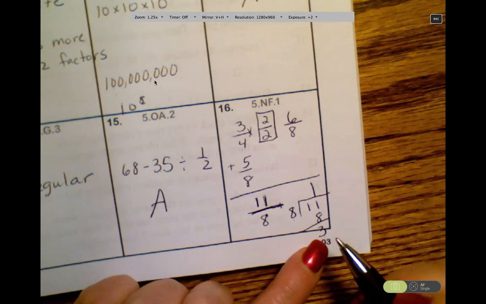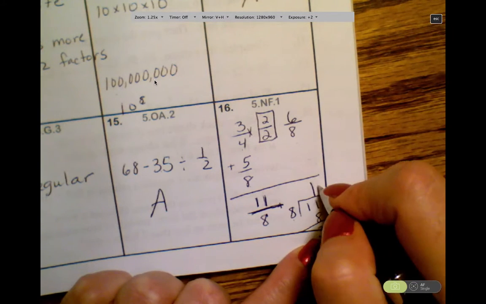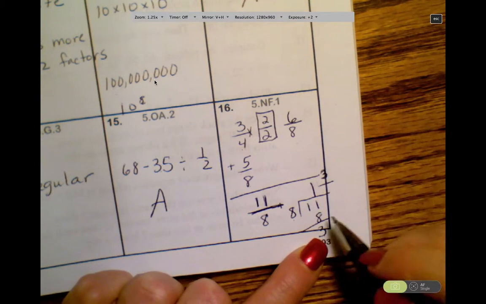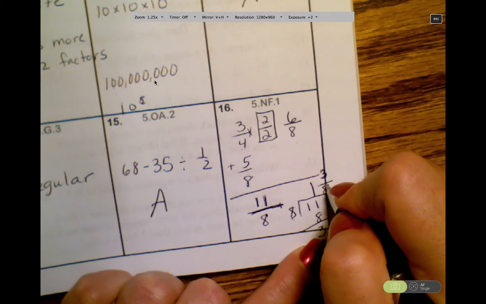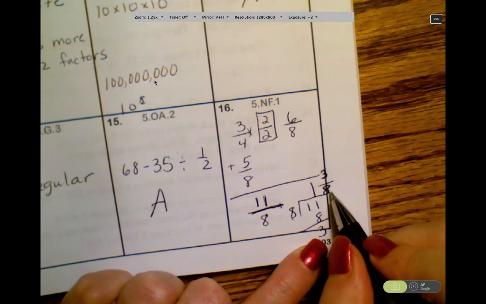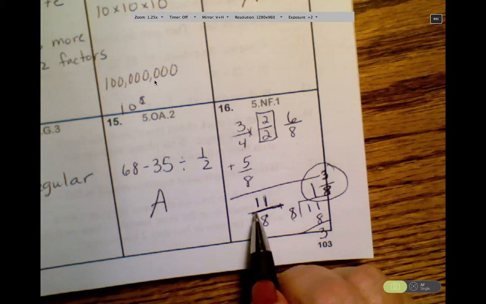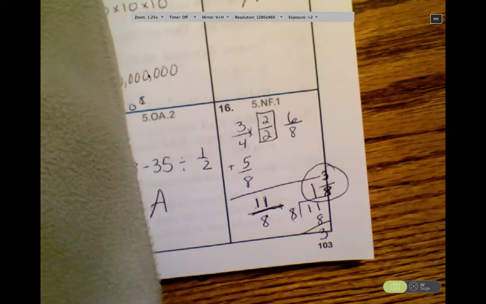And then I can change the remainder into a fraction just by putting the remainder on top as the numerator, and the denominator is going to be the divisor because it takes 8 to equal a whole. So it's 1 and 3/8. That is another way of changing an improper fraction to a mixed number. If you have any questions, please let me know.